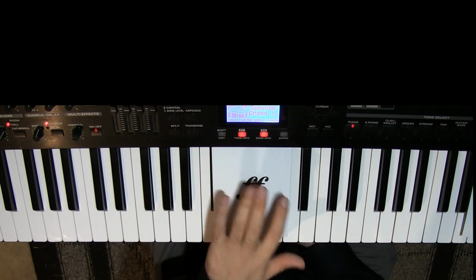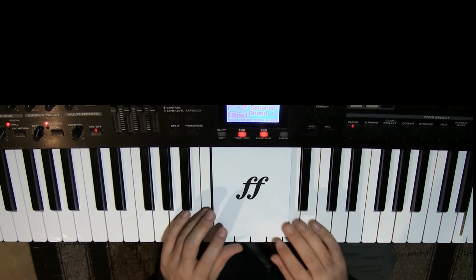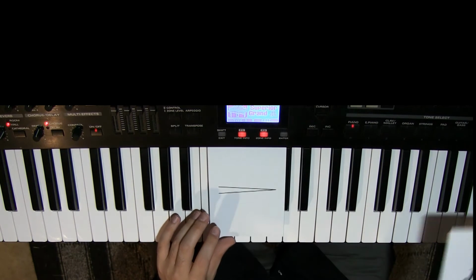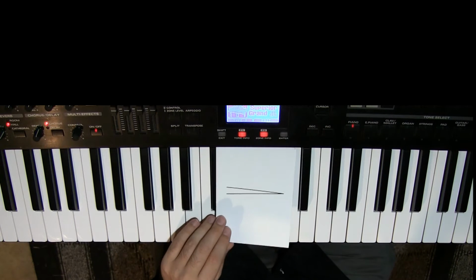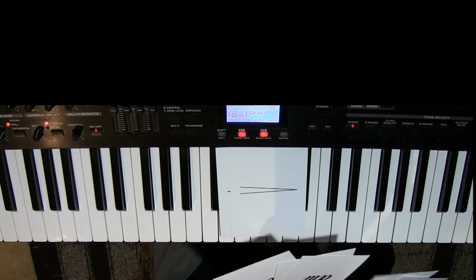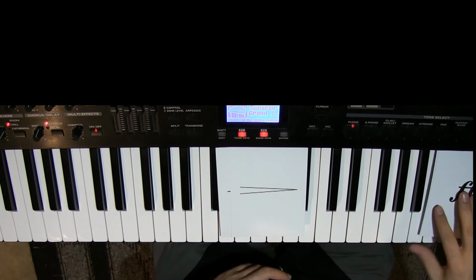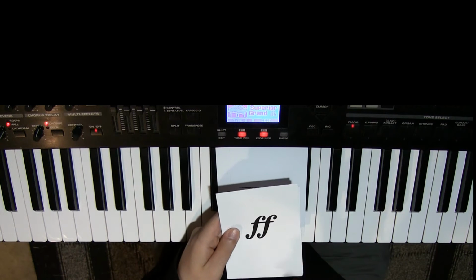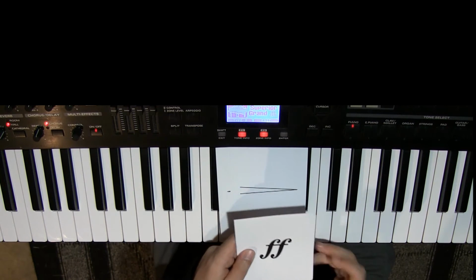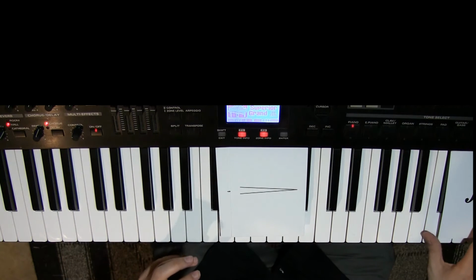And you can have triple Fs that will be as very, very loud as you possibly can play. So there should be a double P here. I am missing it at the moment, but take my word for it, there is a double P. It looks like this, but with two Ps. That is called pianissimo, and that means very soft.